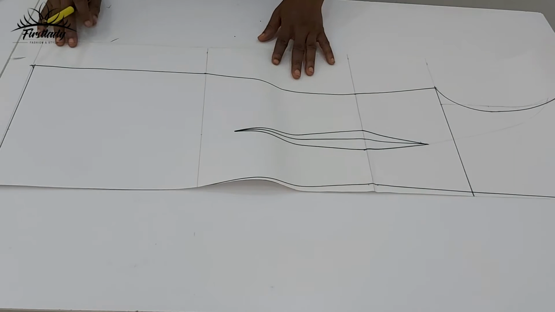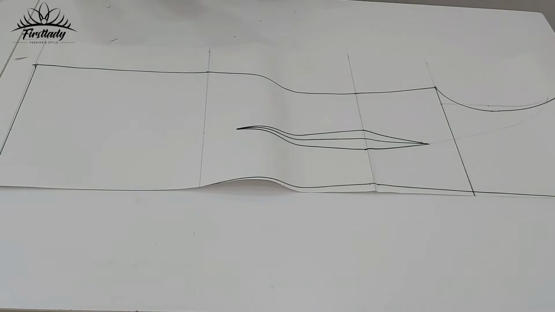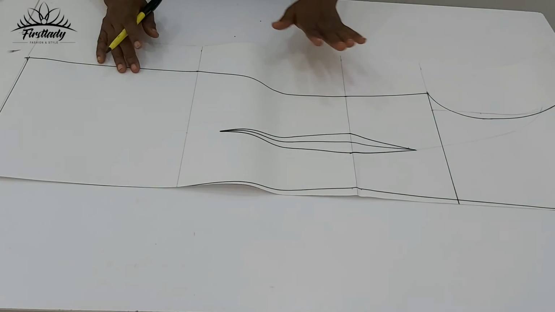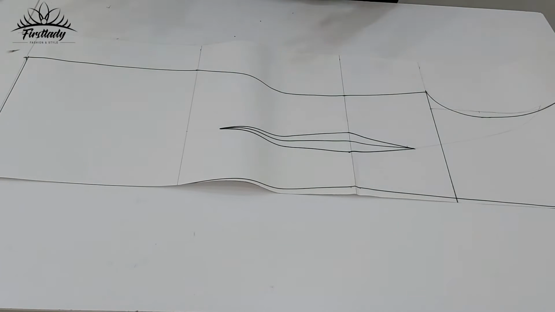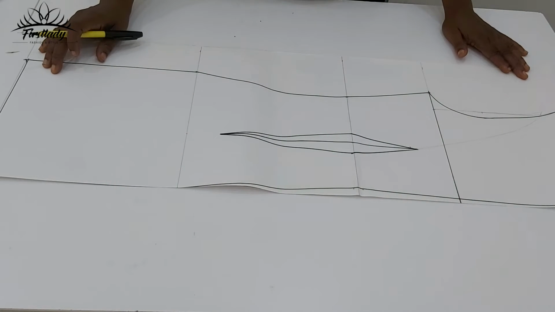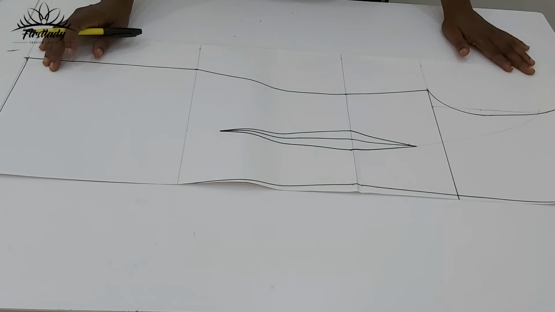So this is the back pattern. Remember, we are using a bust dart technique, and the difference between our front and back is 1.5. So this pattern here is 1.5 shorter than the front pattern, but when we close the bust dart in the front, we are going to have the same thing. So now this is our back pattern here.